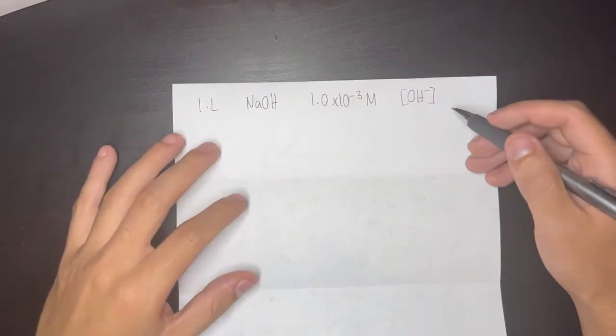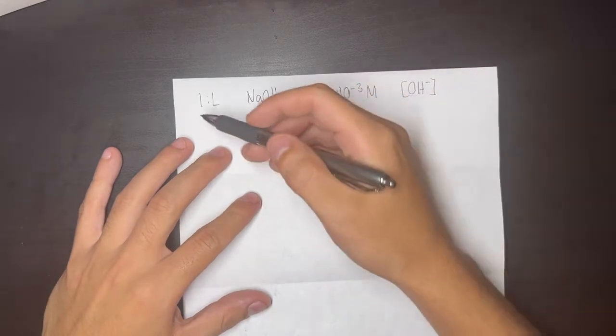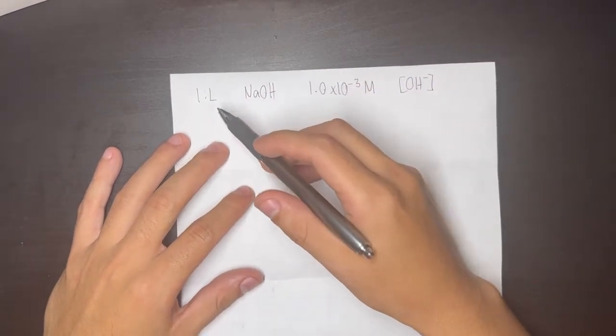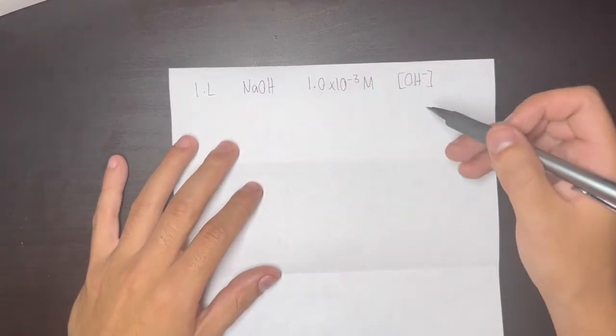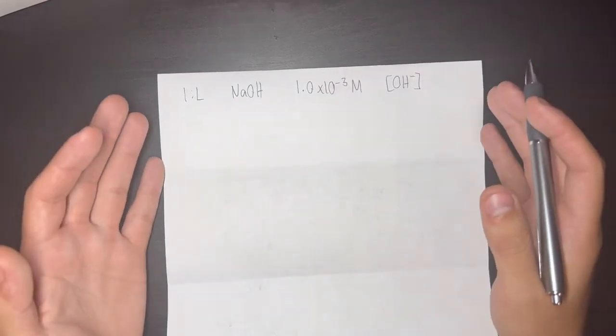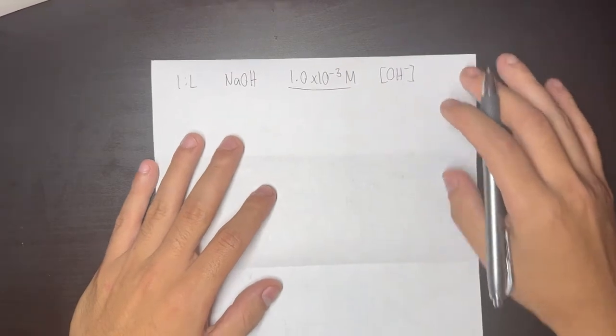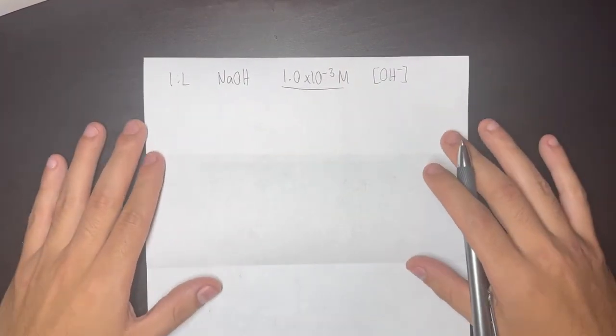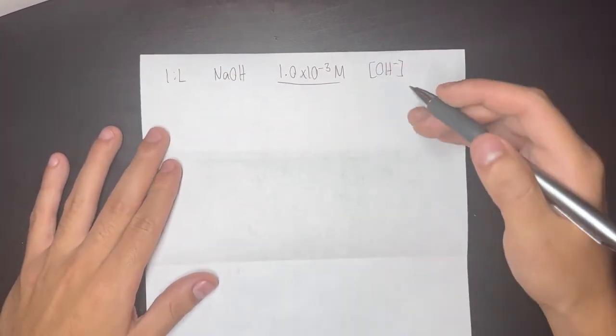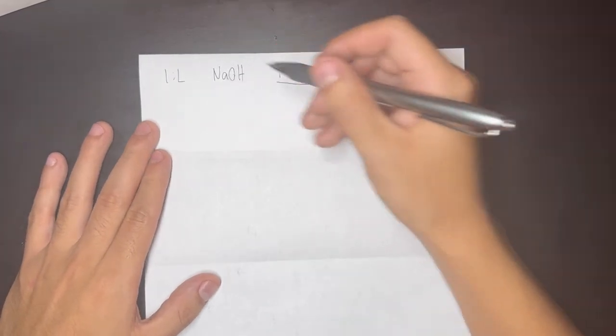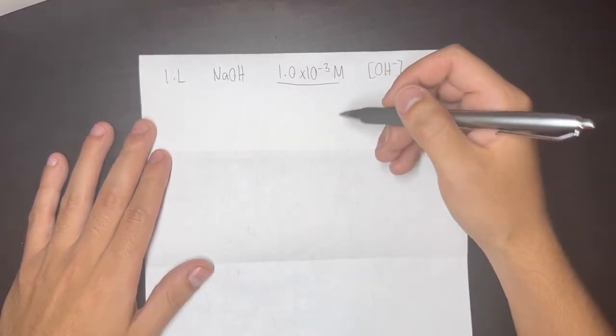Okay, let's work out this example of calculating the pH of a strong base solution. We're going to be dealing with a solution of 1 liter that had 1 mole of sodium hydroxide. Usually you would be required to find the molar concentration of it, but let's say that they already gave it to us and we have a molar concentration of 1.0 times 10 to the negative 3. We want to find the pH, but this is a base, so we're also going to have to be dealing with the OH- first.